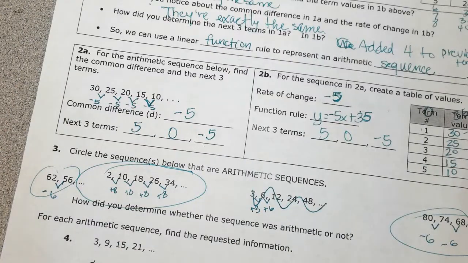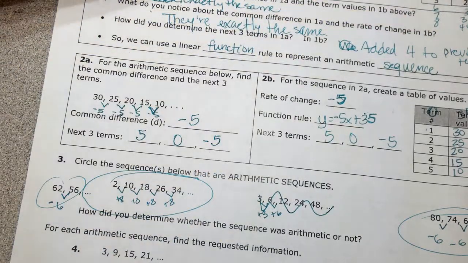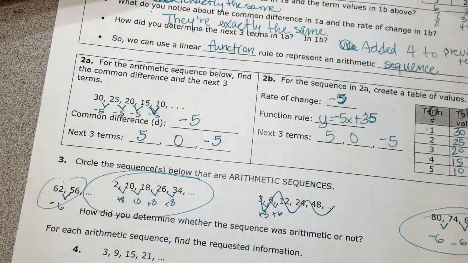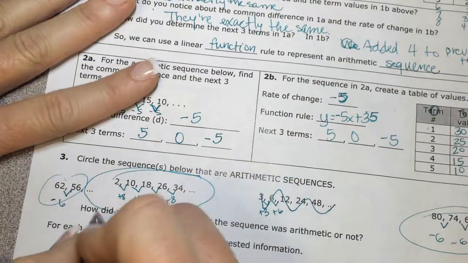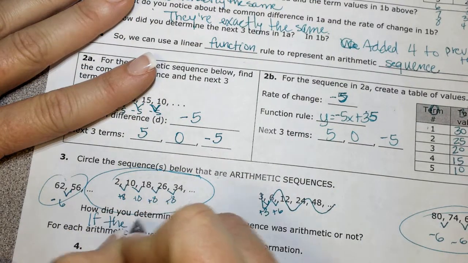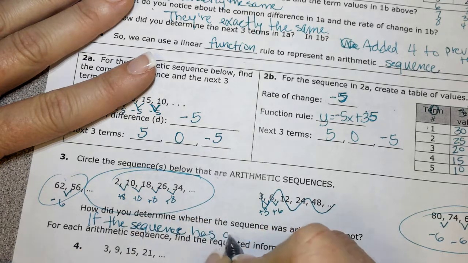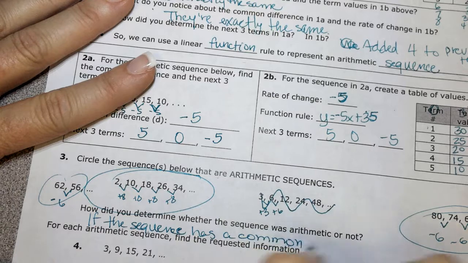Okay. So how do you determine whether the sequence is arithmetic or not? It would be if the sequence has a common difference.